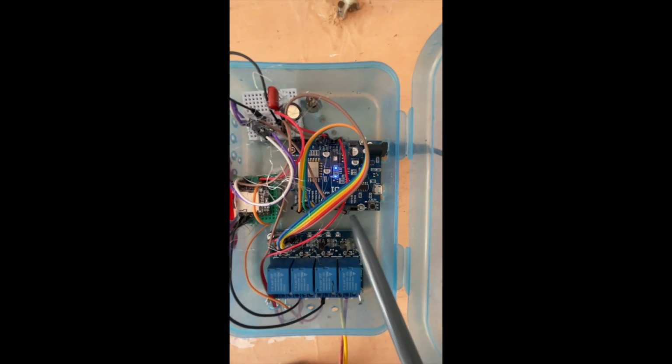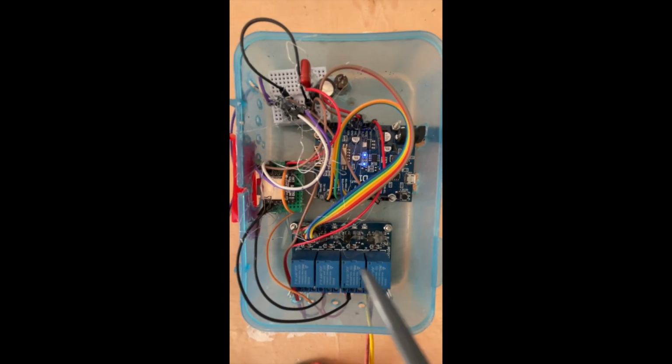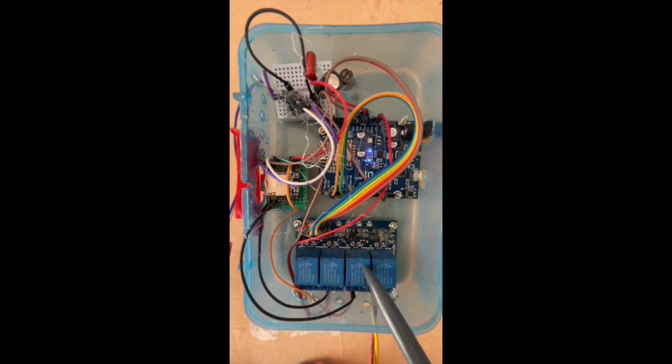We are controlling this device from Blynk, and then these relays are being pressed. These relays are connected with the DFPlayer Mini at pins IO1 and IO2 to change the track. Then this one capacitor you can see over here is to maintain the stabilization of the voltage.